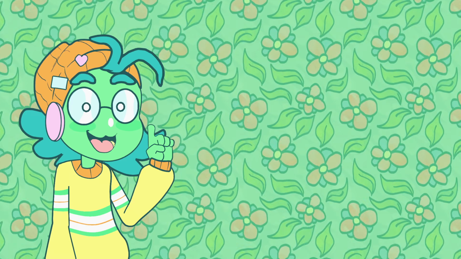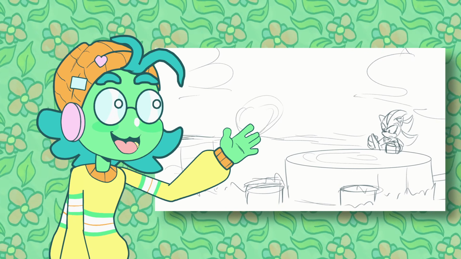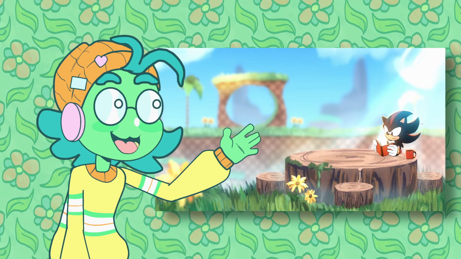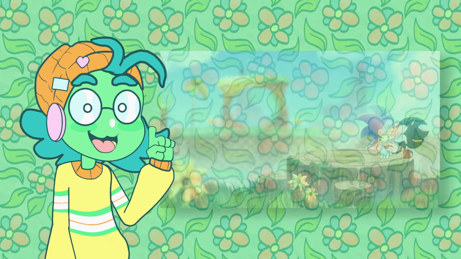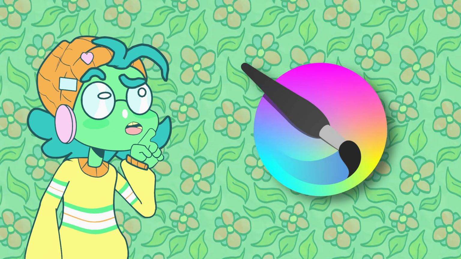Before any animation is created, it needs to be storyboarded, which is the process of drawing loose sketches to help you get a rough idea of your animation down. For storyboarding, I like to use Krita, which is another software I'll be using during this project.